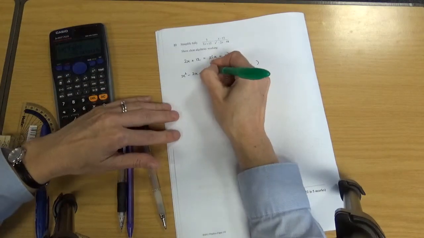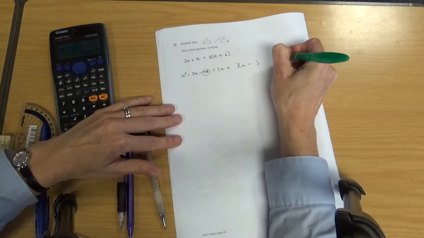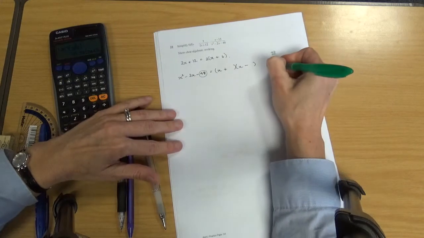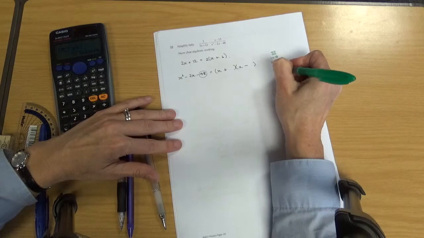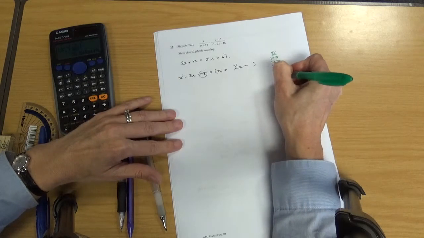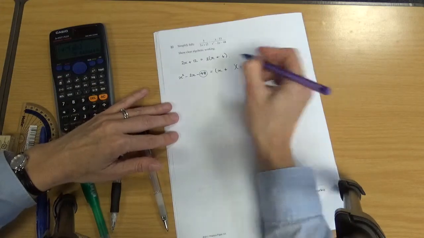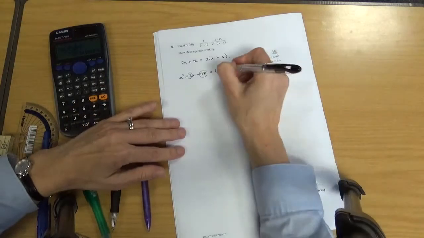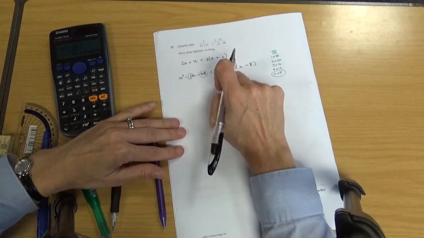I need to make 48, so 48 is 1 times 48, 2 24s, 3 16s, 4 12s, 6 8s, and of those 6 and 8 I can get a 2 from, so it's positive 6, negative 8. Oh look, I've got the same bracket.